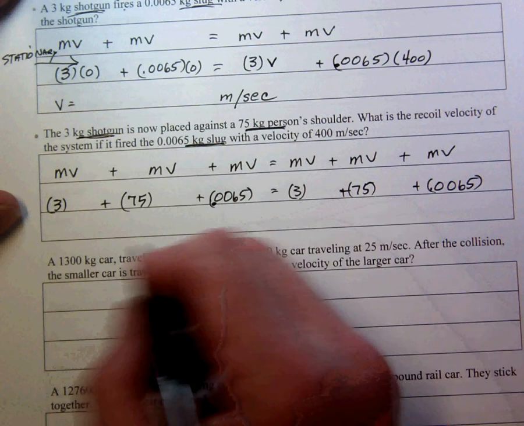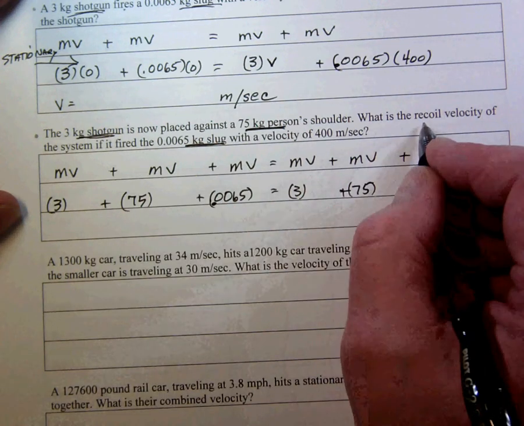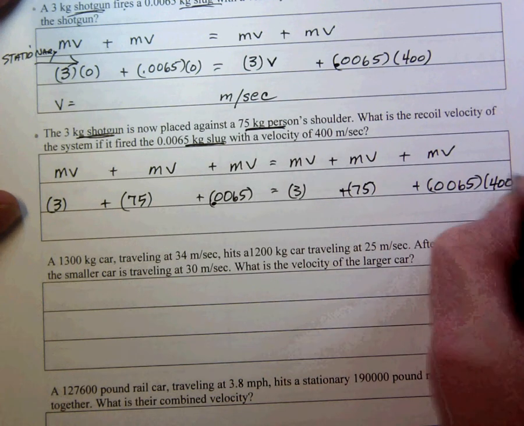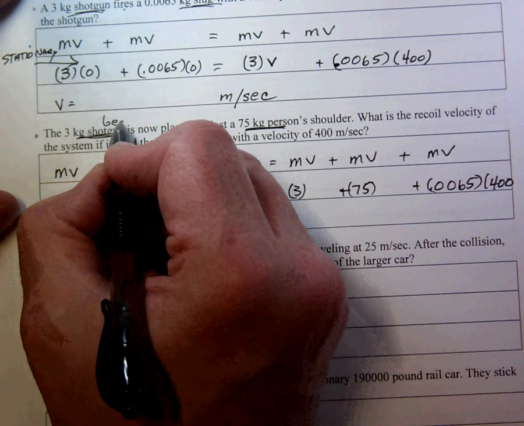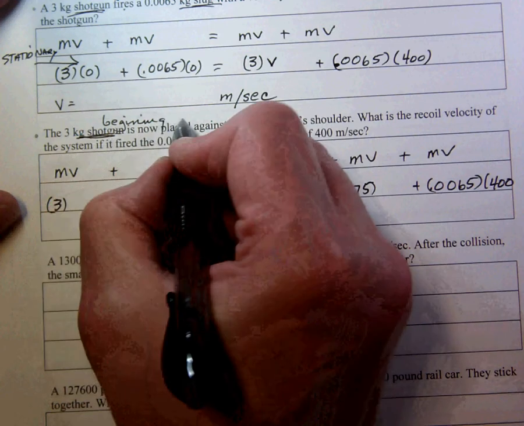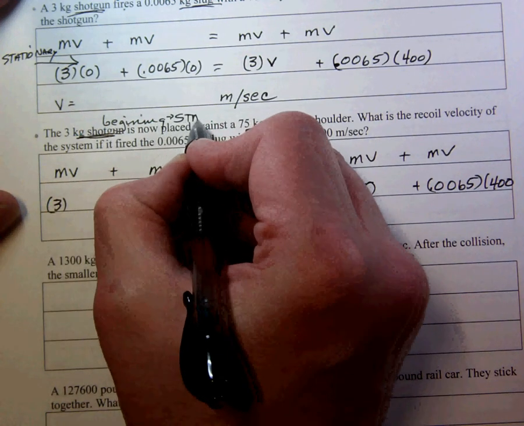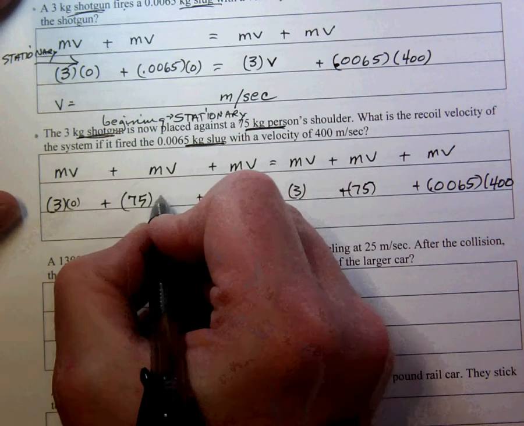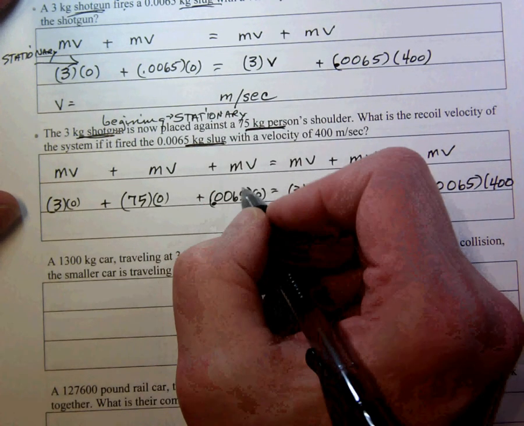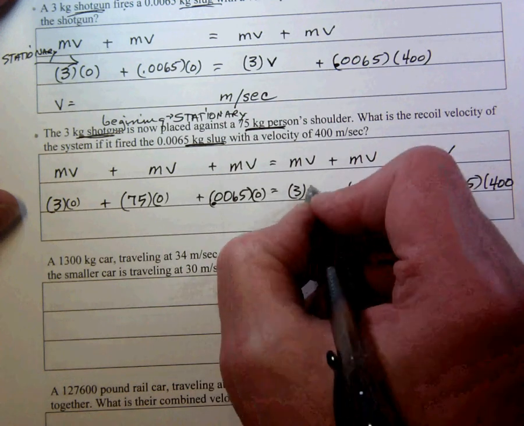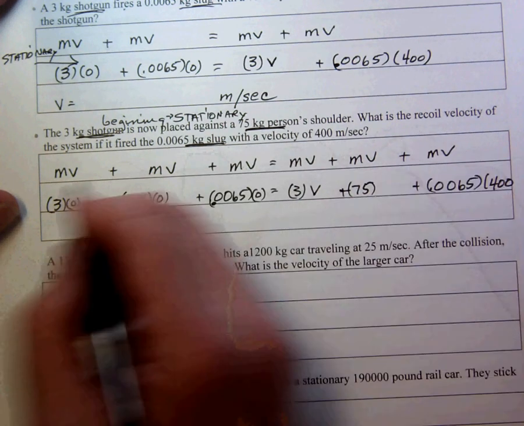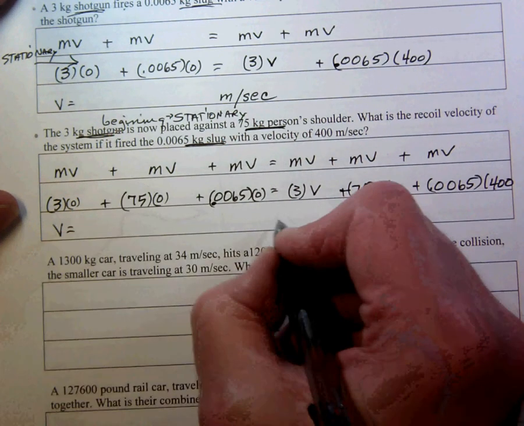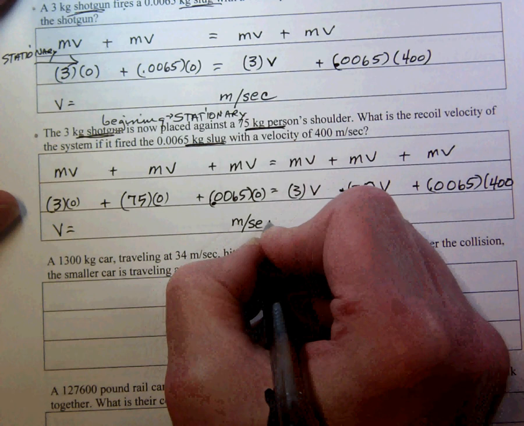Okay, and let's put in our velocities. It says, what is the recoil velocity of the system? Well, the slug is going at 400. Now at the beginning, before anything happened, everything was stationary, right? So that made that 0, this 0, so there was no momentum in the system before. And we want to know the recoil of the system. We want to know the person and the shotgun. So V is in meters per second.